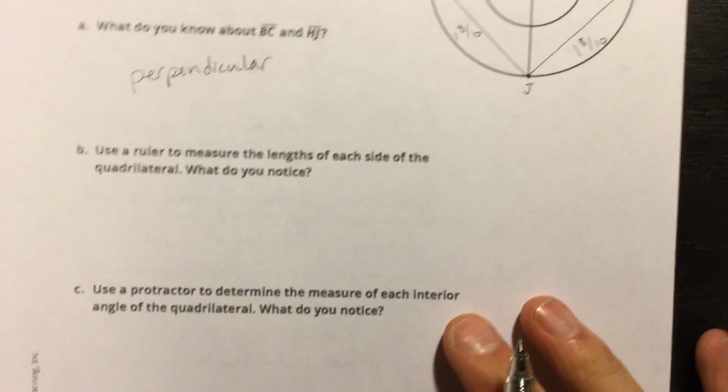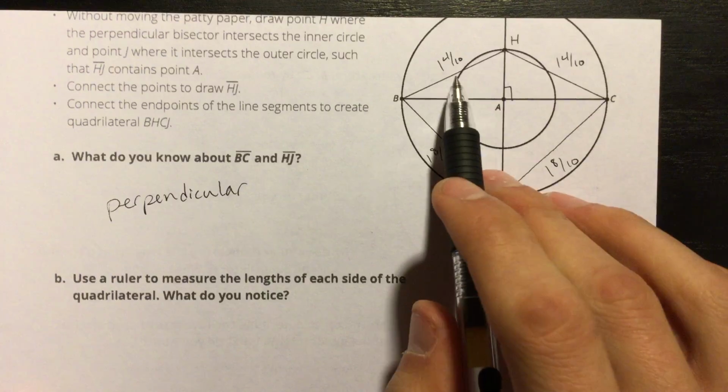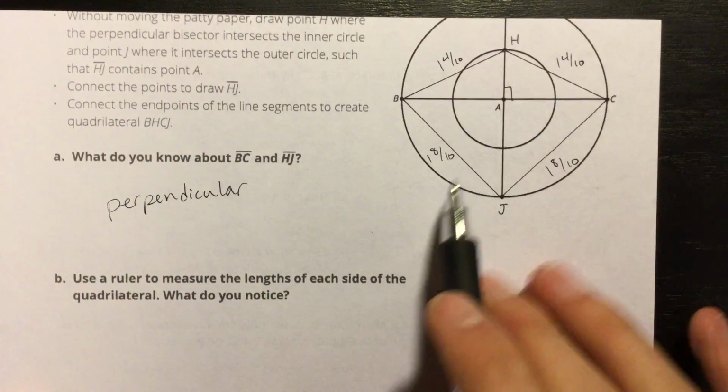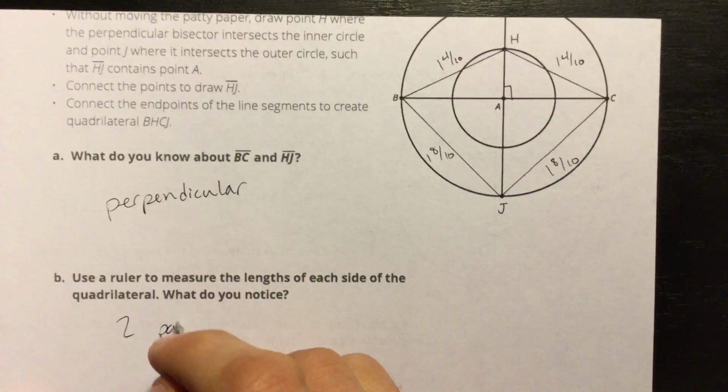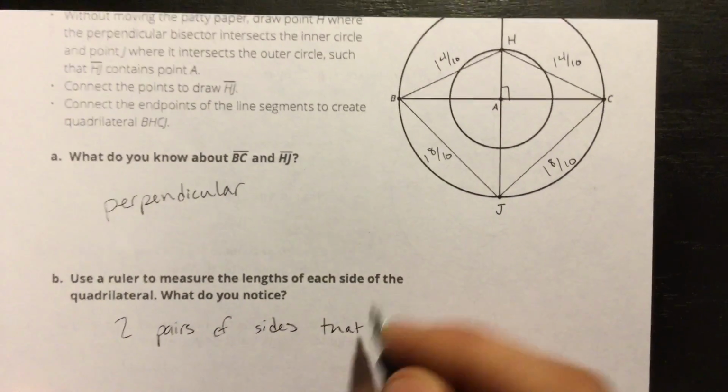Okay, so use a ruler. What do you notice? So it looks like we have two pairs of sides, one pair of sides and another pair of sides, so two pairs of sides that are congruent.